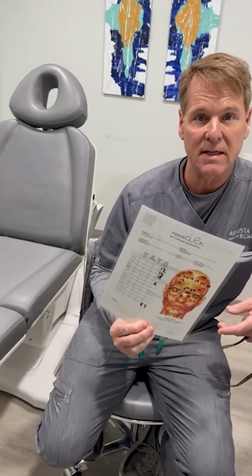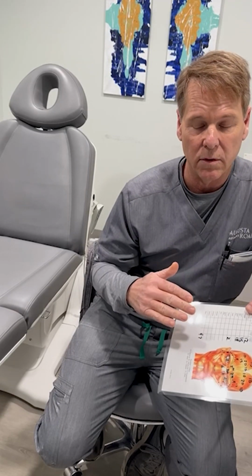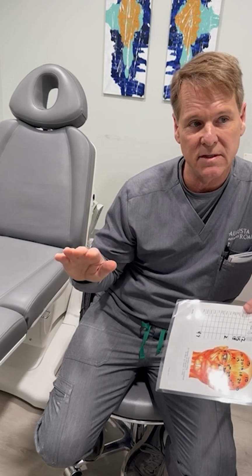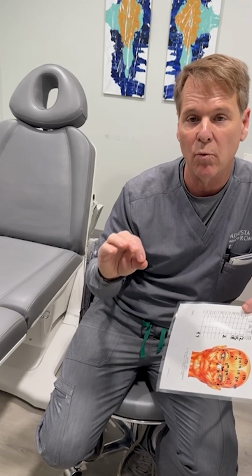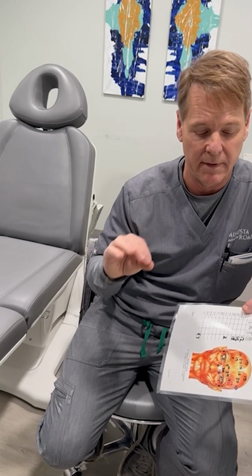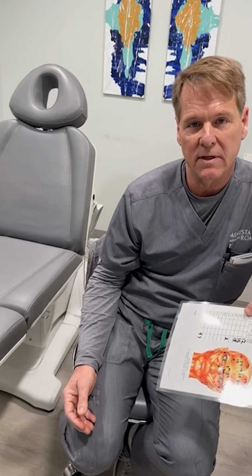Now, I'm not saying you're going to need to do this every time, but this charting is going to allow you to have exact treatment plans. So if patients need something adjusted, you can go by this and you can adjust it by 1 or 2 units to make them happy. Now, I know some of you are going to say, well, that takes me more time.